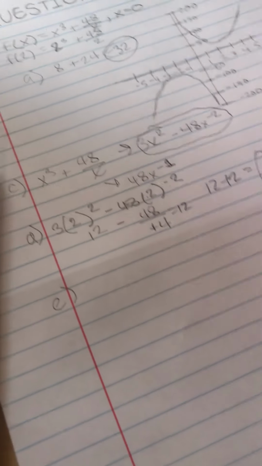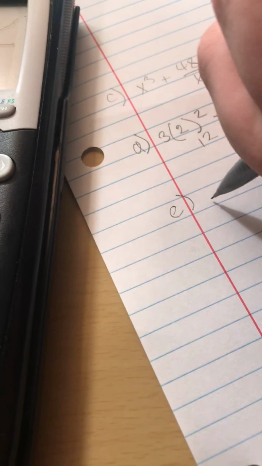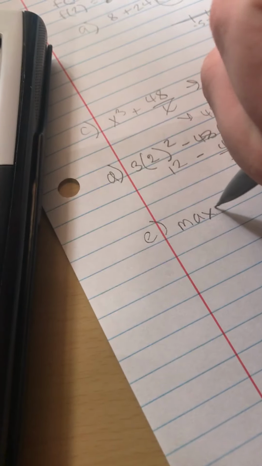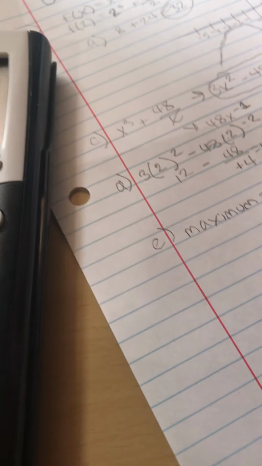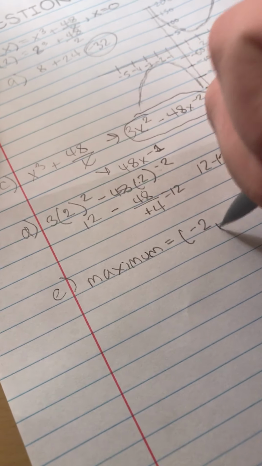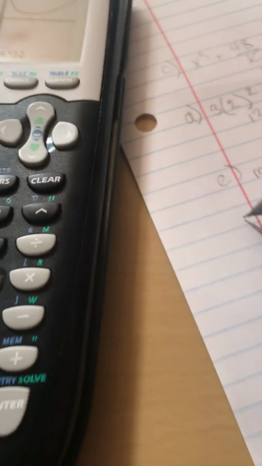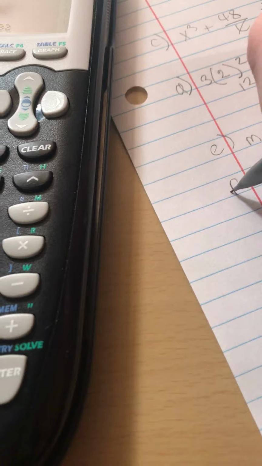I'm just going to write maximum equals -2 and -32. So that's the maximum. And finally, we get to F.